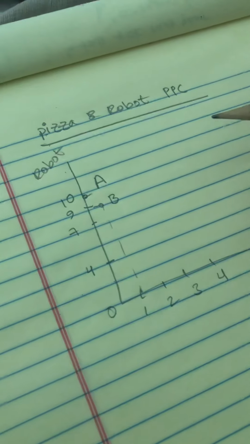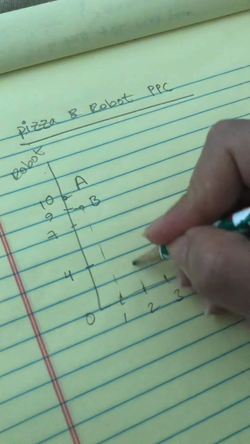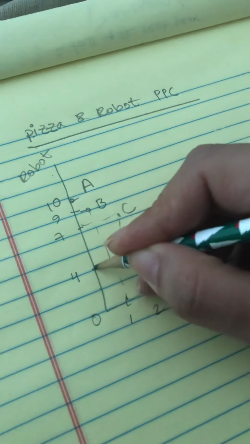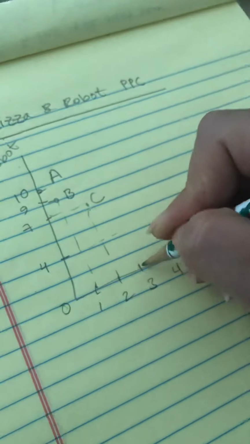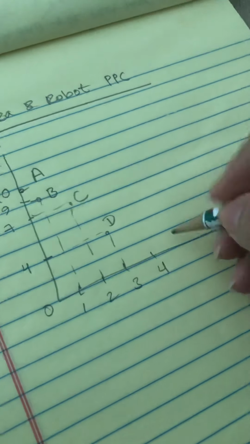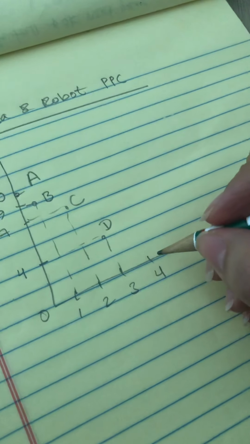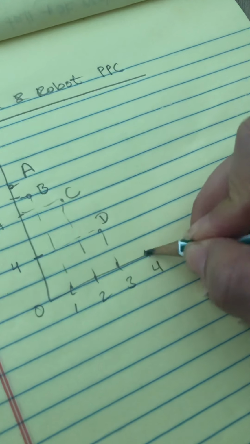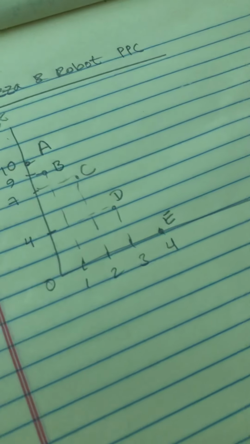Point C is 2 pizza and 7 robots. Point D is a combination of 3 pizza and 4 robots, and then point E is another extreme case, when we're using all the resources to produce pizza only, 0 robots.